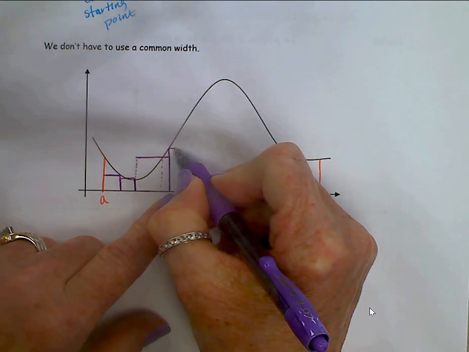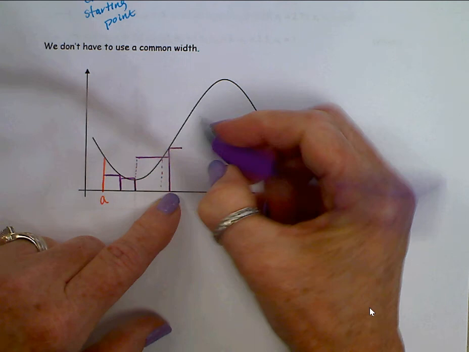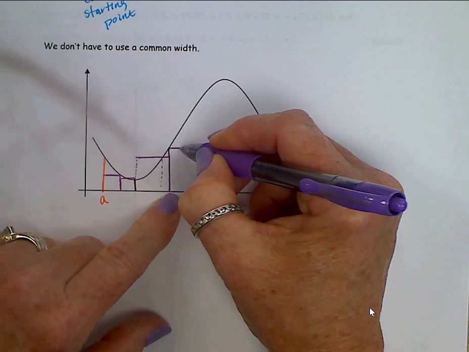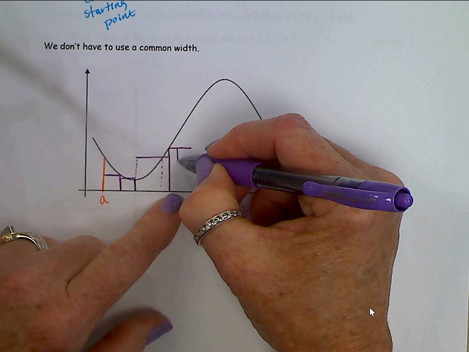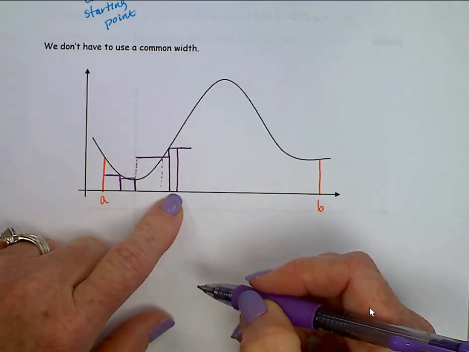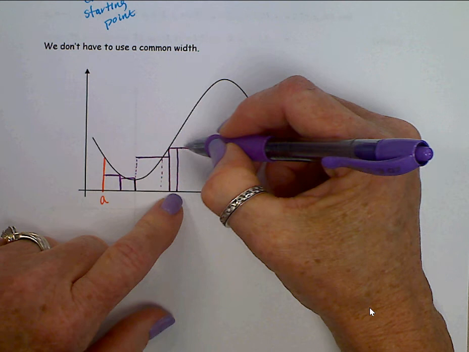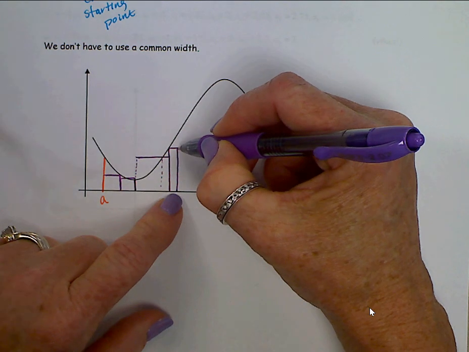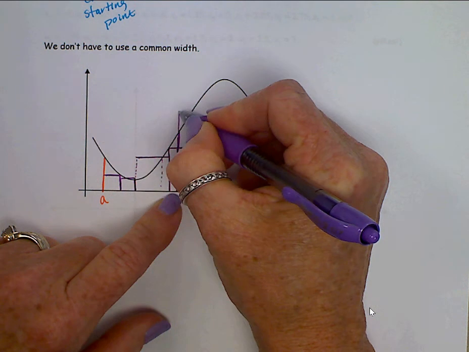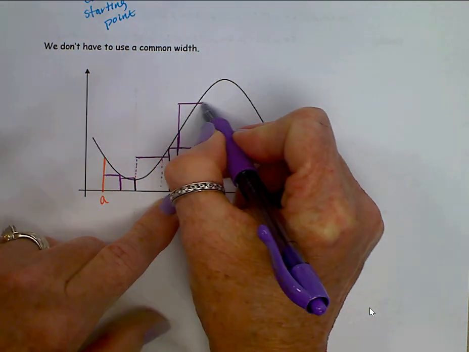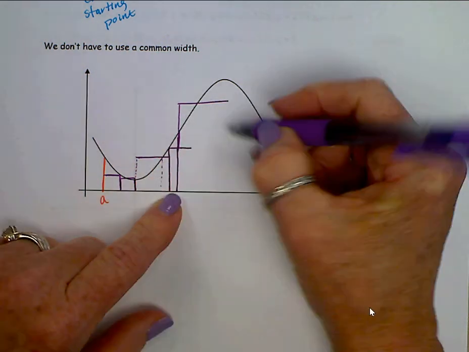Let's do a left hand height for this next rectangle. And we'll make that one really skinny. Maybe this next one, really super wide.